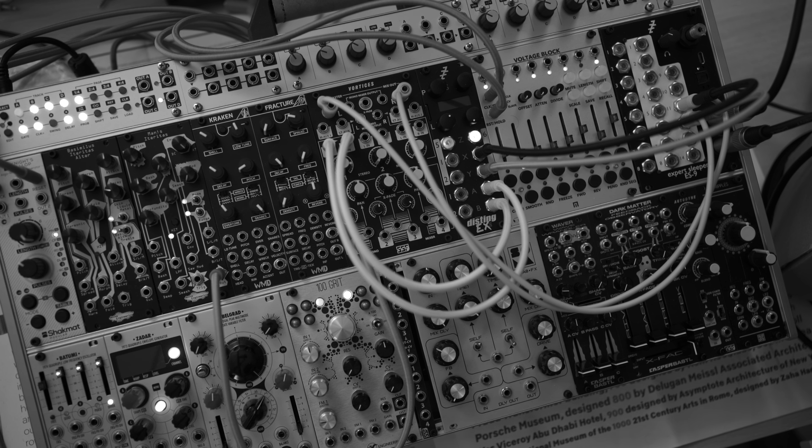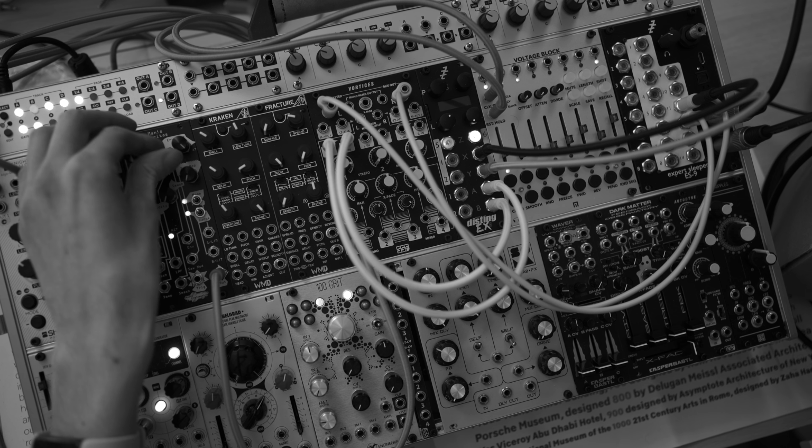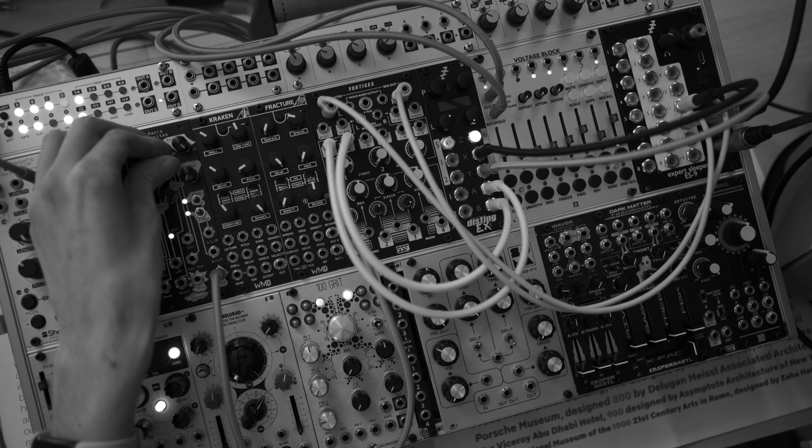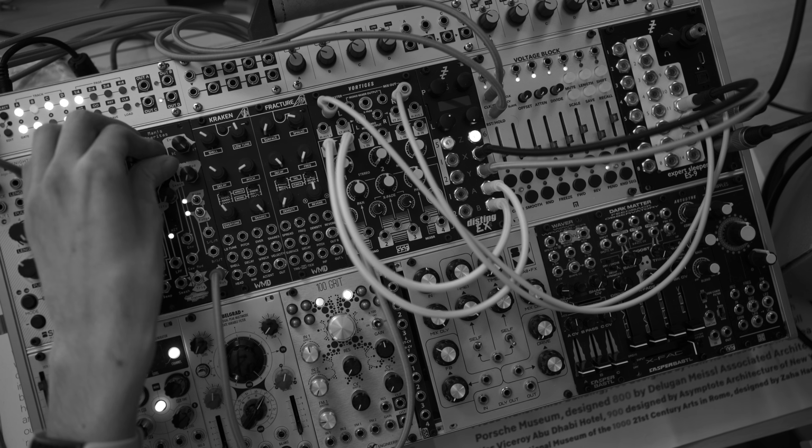So somebody has asked about how I do my patches and how I connect things around, and why and how, and what happens. So today I will try to show you how I just literally fool around and what happens.